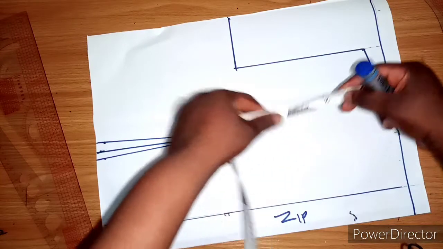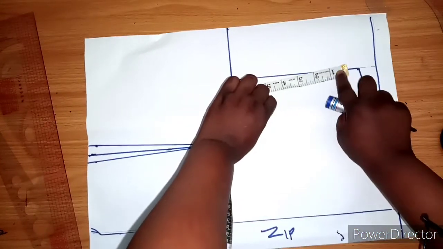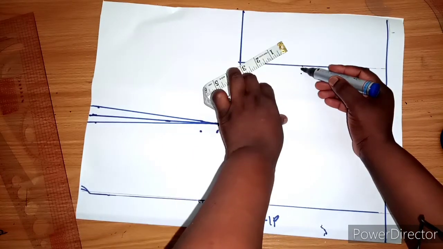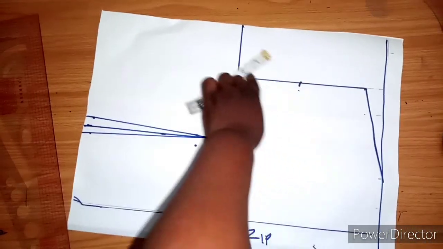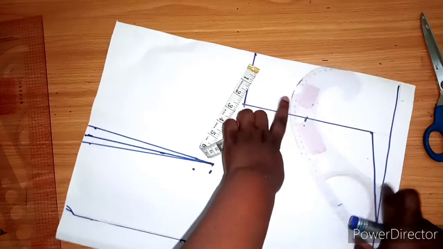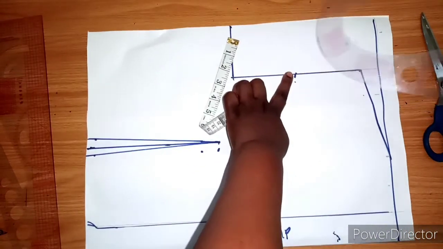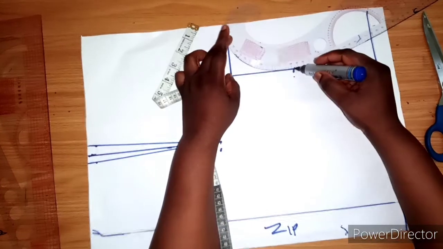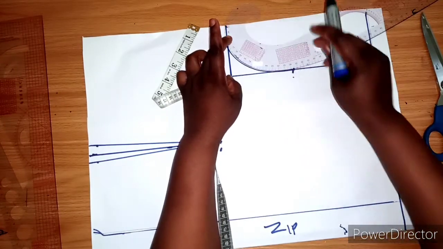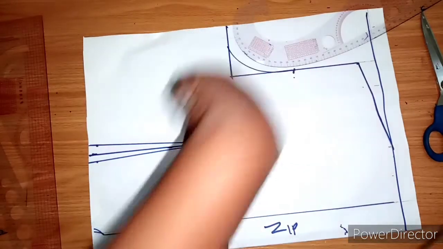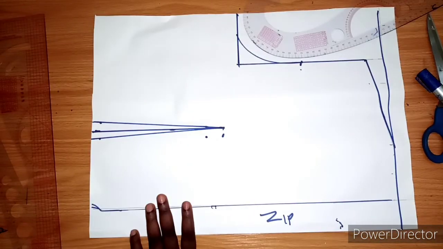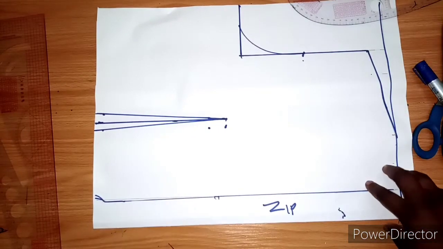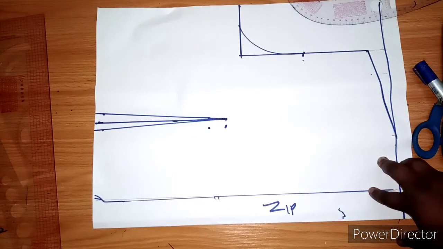We'll get the midpoint on the shoulder line, on the armhole line. It's our midpoint. Then we just connect it down. We are not taking any half inch inward. Just connect it down. So this is our back pattern. So let me input our measurement.